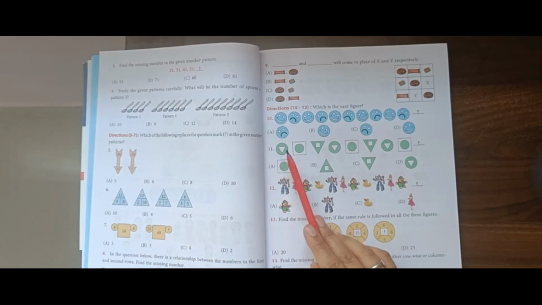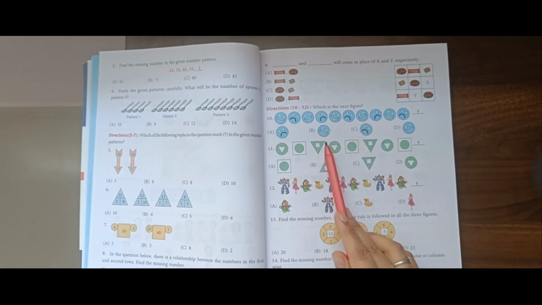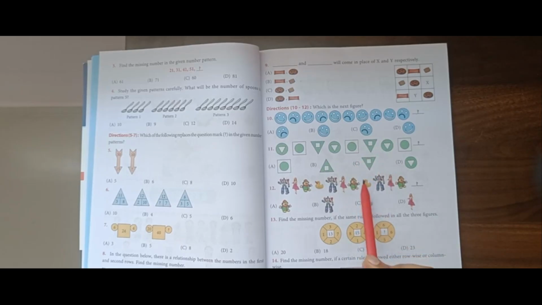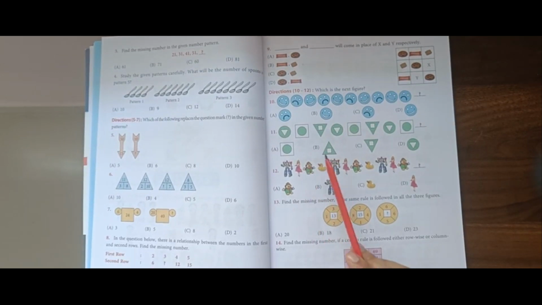Next is triangle inside the circle, circle inside the square, square inside the triangle. So again the pattern is repeating itself. After this, what will come? Triangle inside the square. 11th answer is C. Don't get confused with that, it is not in the pattern, so it will not come. Next is transformer, doll, toy, duck, then it repeats again and again. After doll comes duck, so the answer is C.